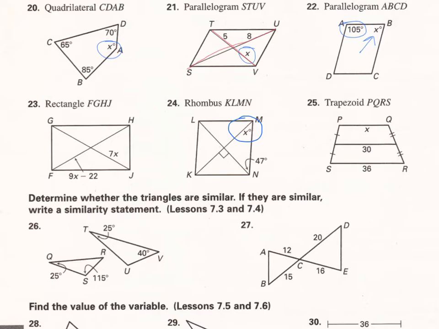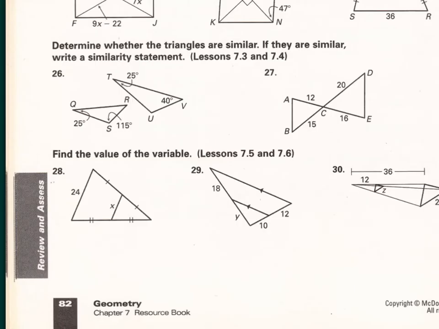And in number 25, you need to find the length of that side x. On 26 and 27, for both you need to tell us if the triangles are similar. If they are, you need to write a similarity statement. Very important that you do that. So look at the angles in 26. In number 27, you've got to look at the sides, and also think about the intersecting lines here, which make certain types of angles. Good luck.